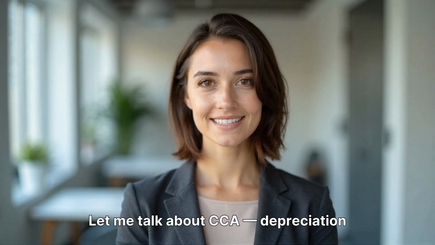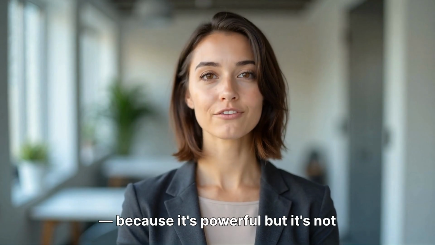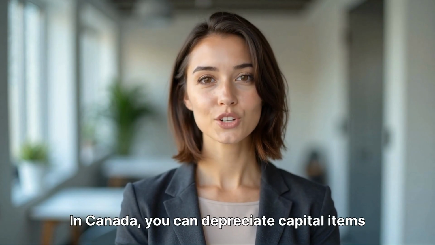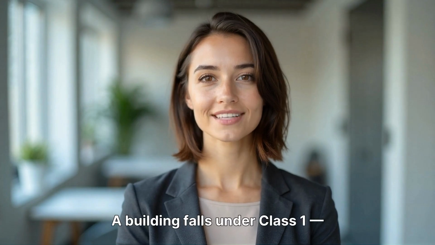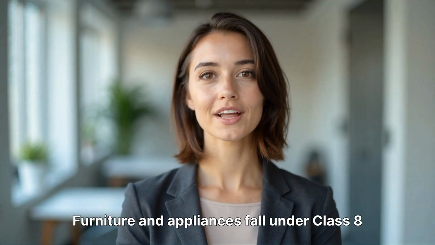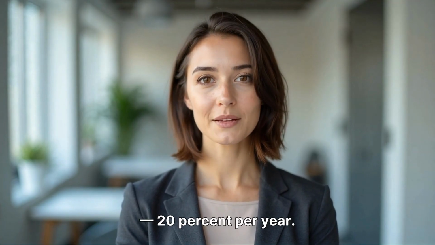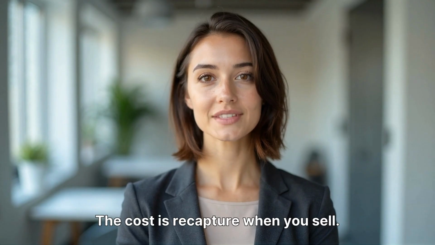Let me talk about CCA, depreciation, because it's powerful, but it's not free. In Canada, you can depreciate capital items over time. A building falls under Class 1, 4% depreciation per year. Furniture and appliances fall under Class 8, 20% per year. The benefit is lower taxable income today. The cost is recapture when you sell.